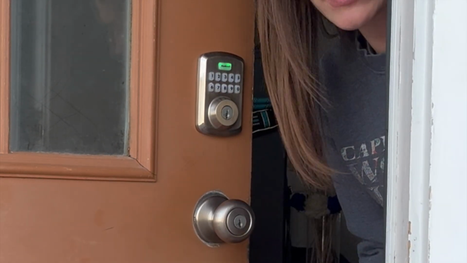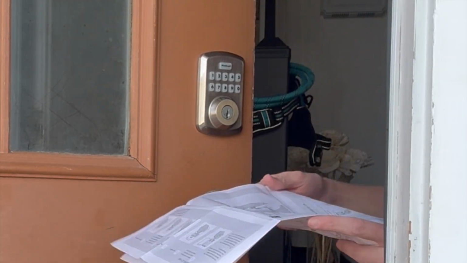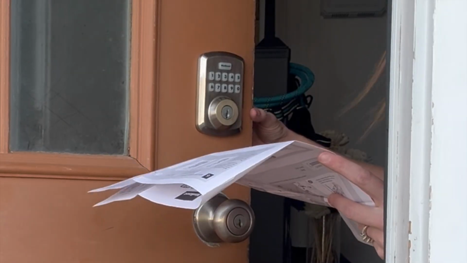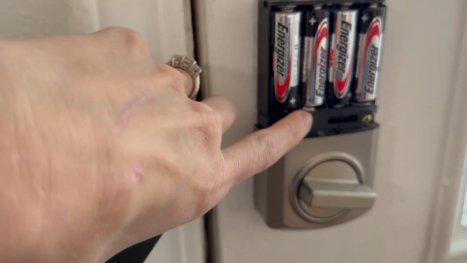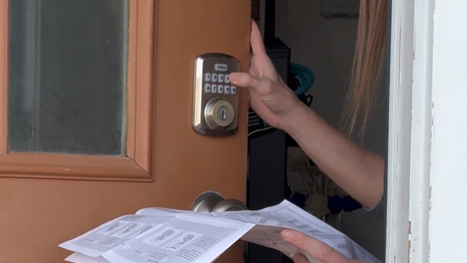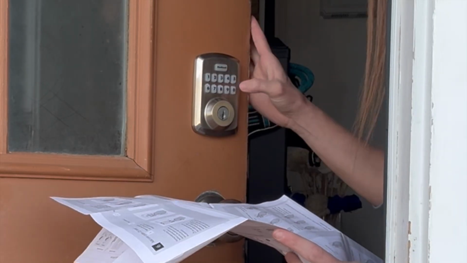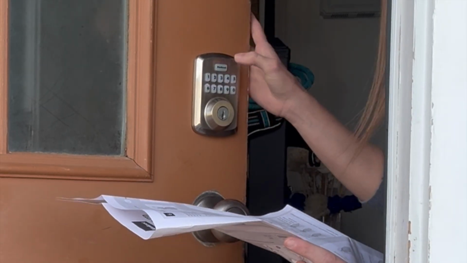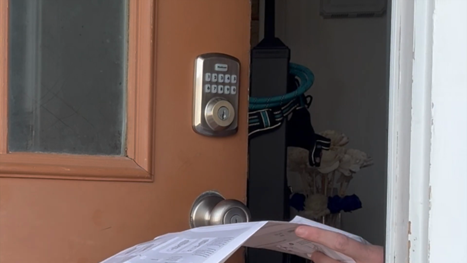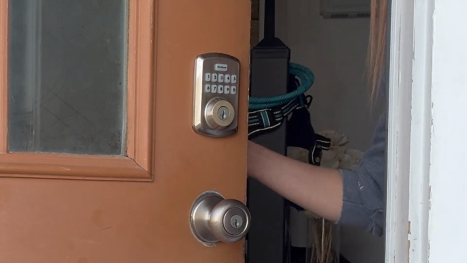Okay, we obviously don't want that to be a code, especially because I just showed the whole internet. So now we're going to delete it. So I'm going to press the program button, press number 2, the Kwikset logo, the code I want to delete, the Kwikset button, the code I want to delete, and then the Kwikset button again. So now we have deleted that 1020 code. So that's how you set one, that's how you delete one.